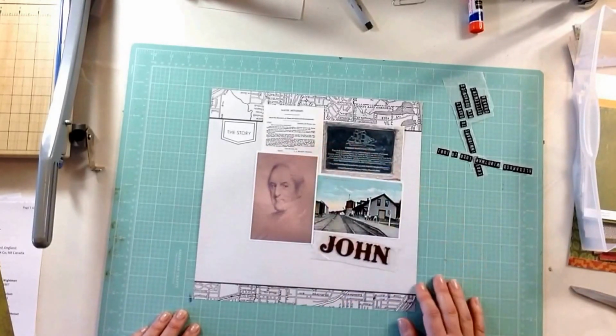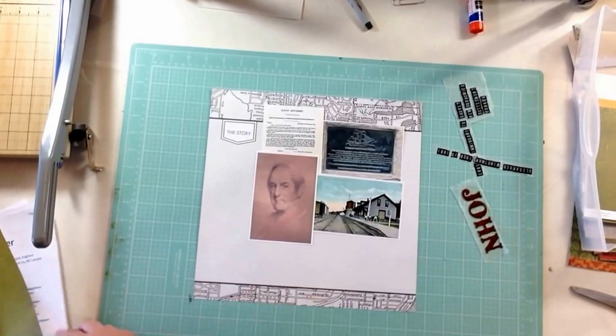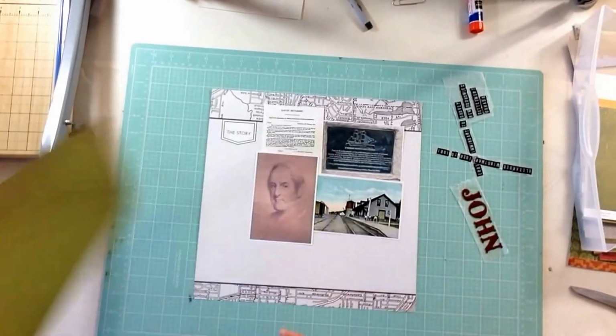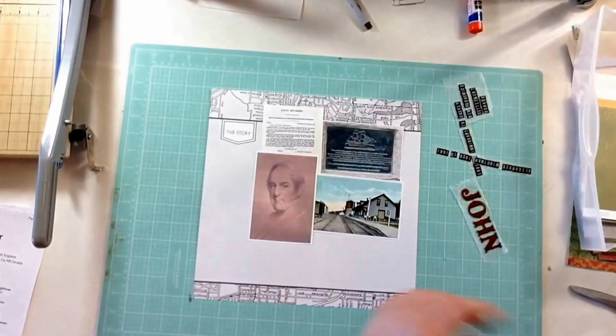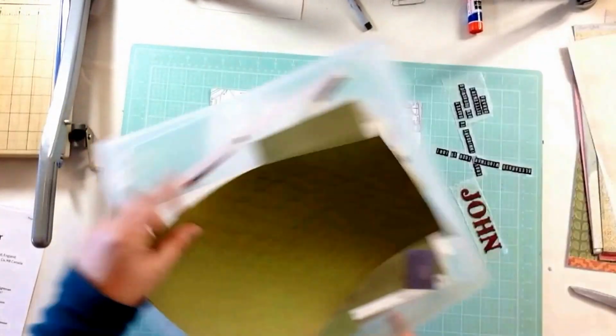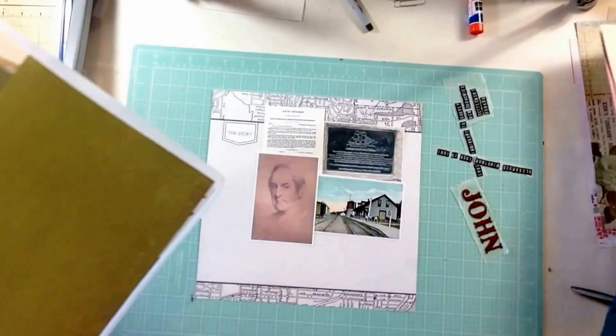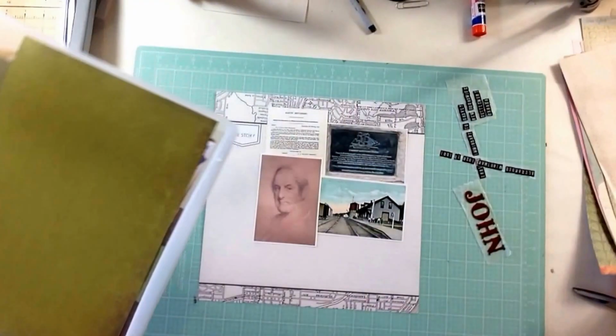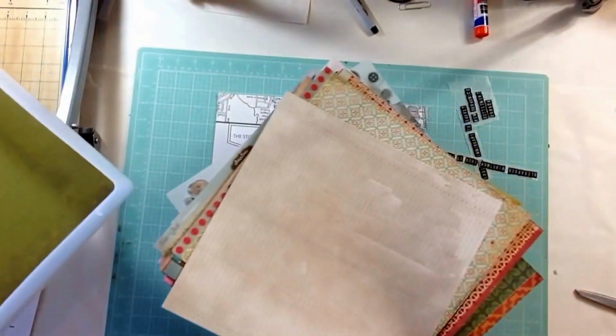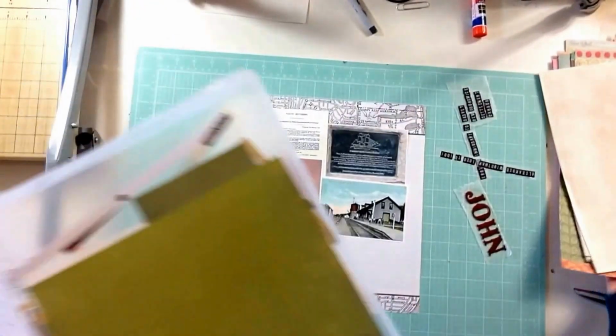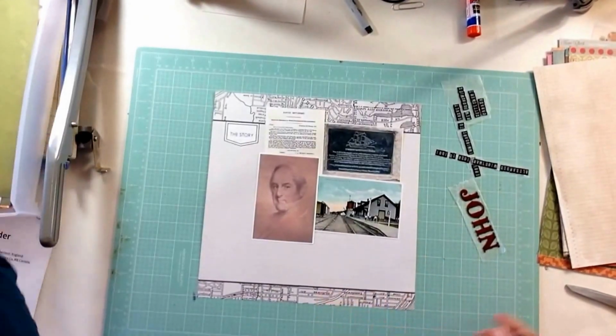I think about here. Oh, okay. So let's start this little process. I've gathered a bunch of papers that are all kind of in the same color families that I've been using to mat the different things. So let's start with that.